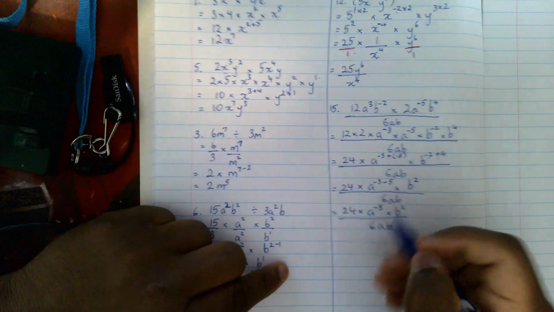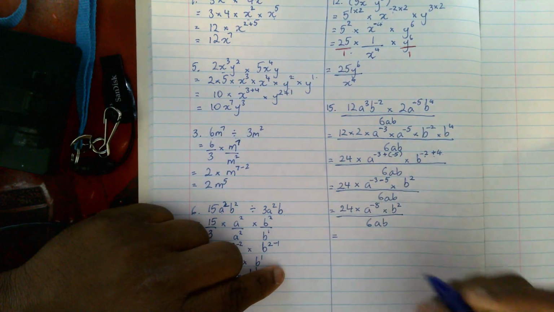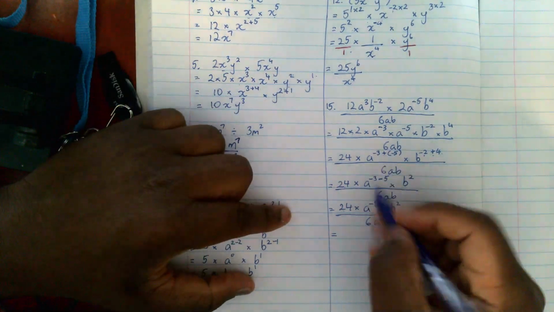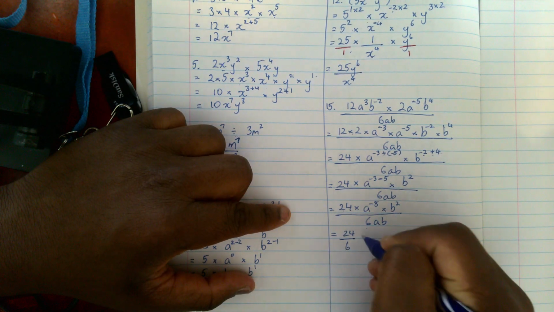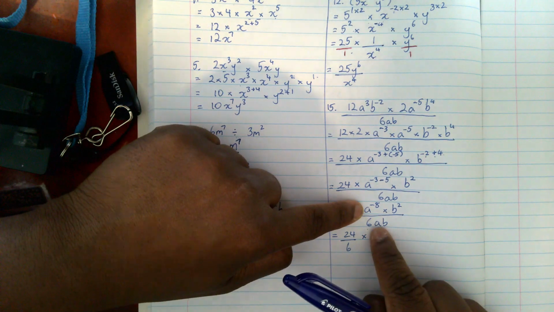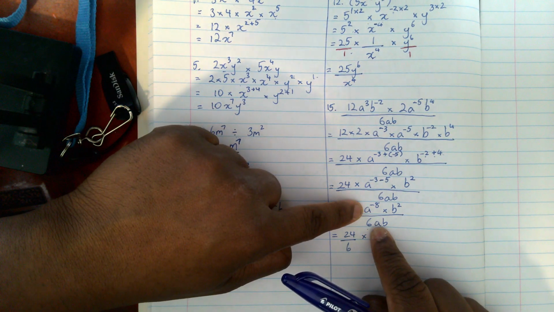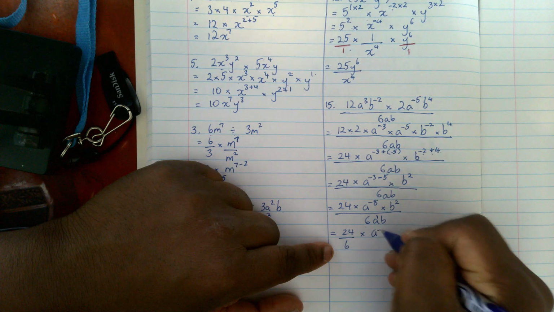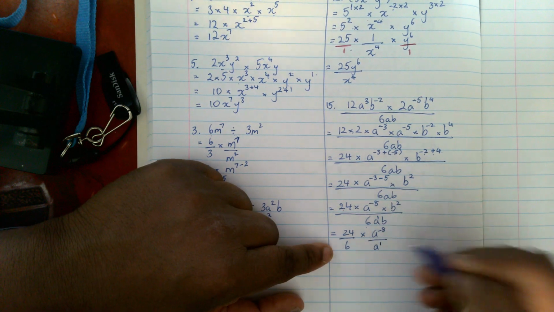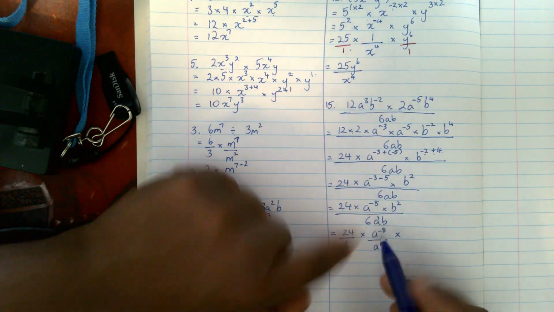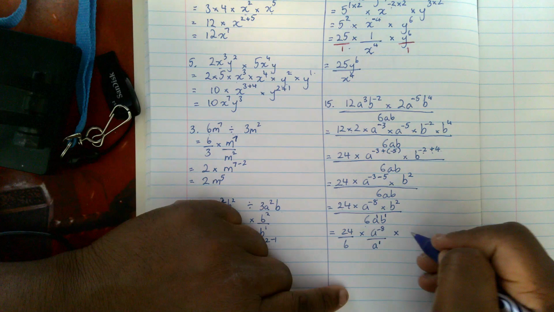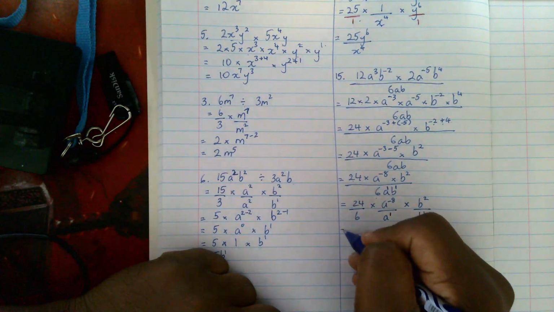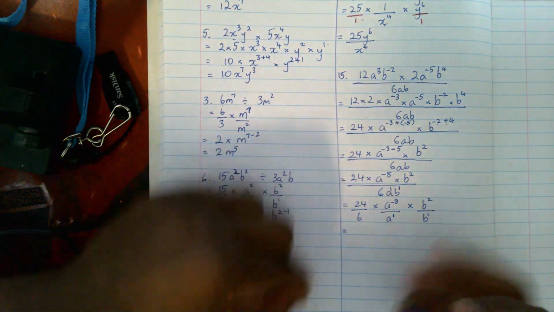Now we bring the division in. So now we're going to look at what we're dividing. Again, my two coefficients, I can divide those. So 24 divided by 6 times my a variables, I can divide those. A here doesn't have a power, so we know there's a power of 1 on the bottom. So we've got a to the negative 8 divided by a to the 1. Likewise, b doesn't have a power here, so that's b to the 1. So we've got b squared over b to the 1. Now do each bit individually.